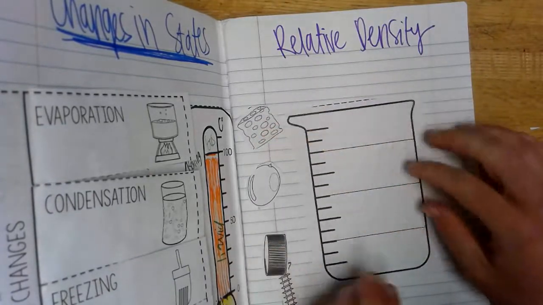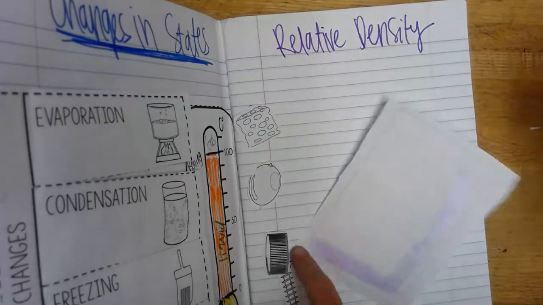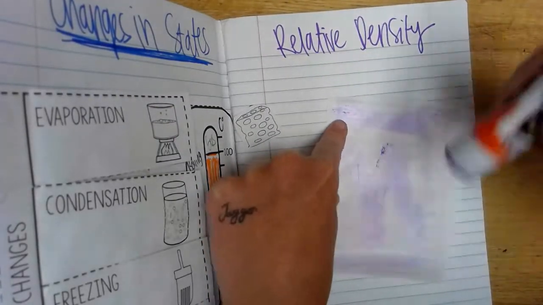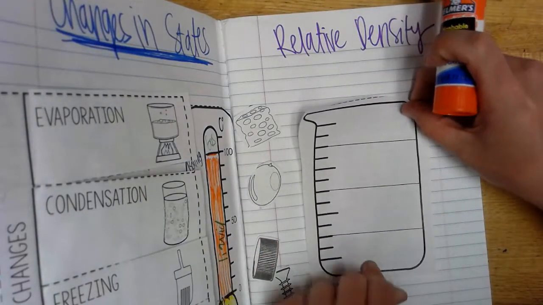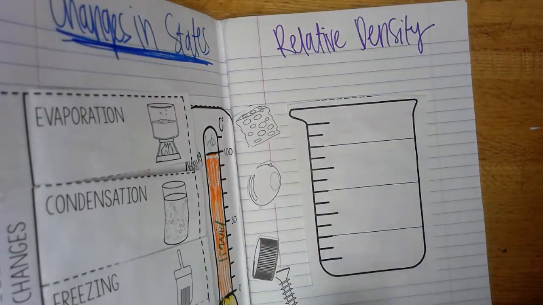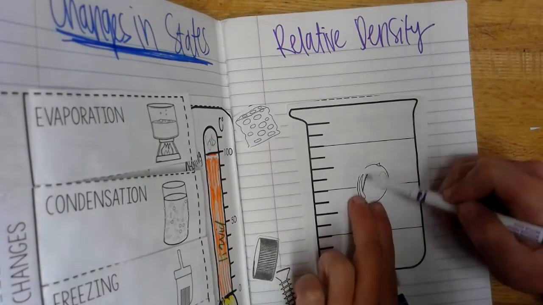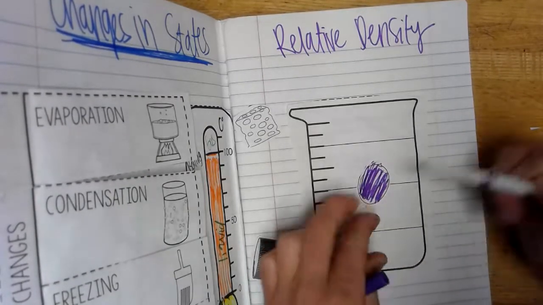Okay. I'm going to glue this down. Like this. Okay. Now I'm going to quickly color these. You have a lot to do today, so don't take too long coloring things.